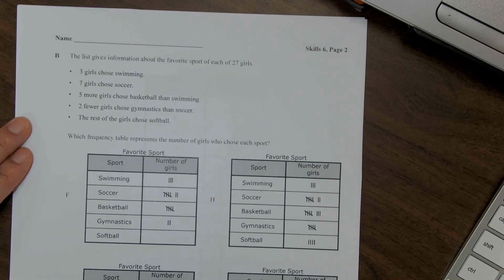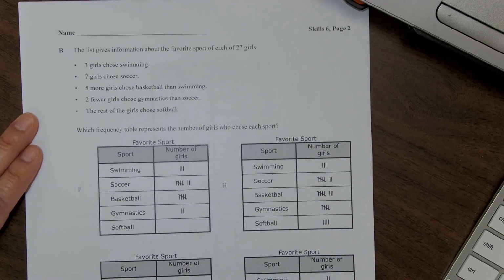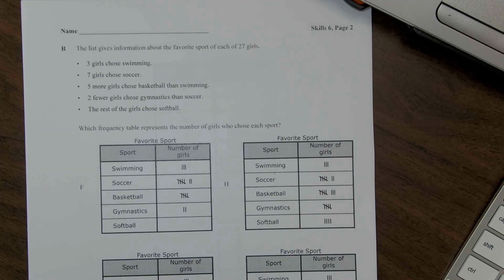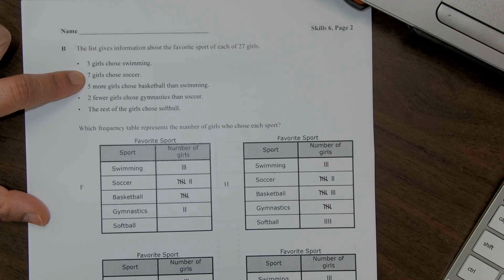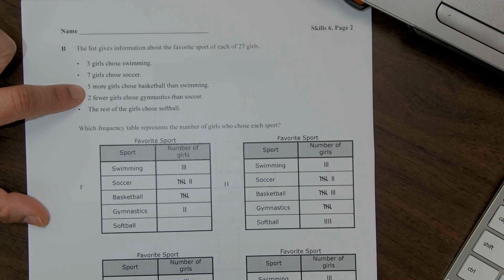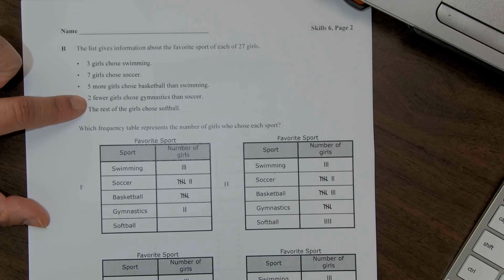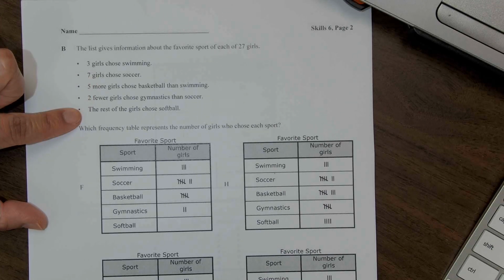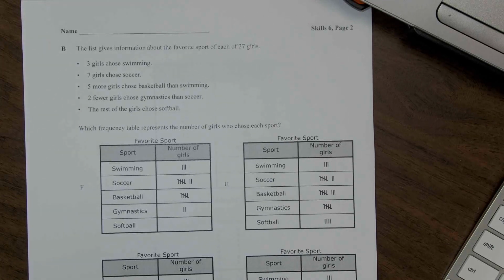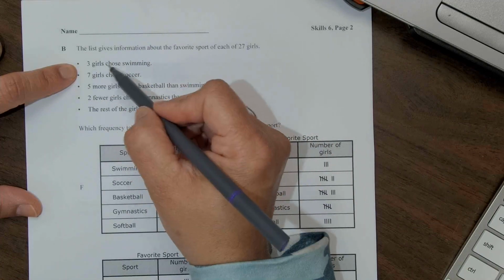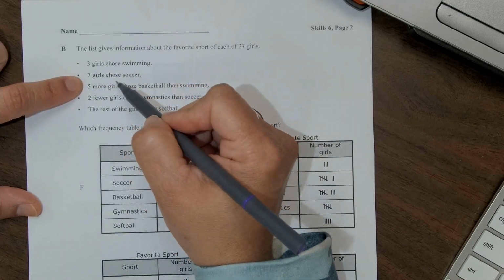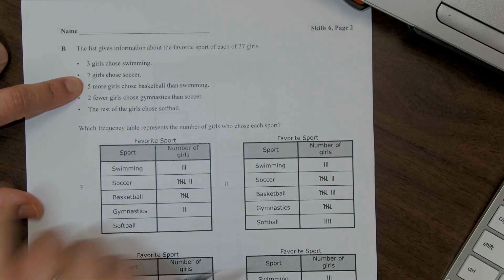Letter B. The list gives information about the favorite sports of each of 27 girls. 3 girls chose swimming, 7 girls chose soccer, 5 more girls chose basketball than swimming, 2 fewer girls chose gymnastics than soccer. The rest of the girls chose softball. Okay, so you're going to have to do a little bit of work here. So we know that 3 girls chose swimming, 7 girls chose soccer. We don't have to do anything to those.